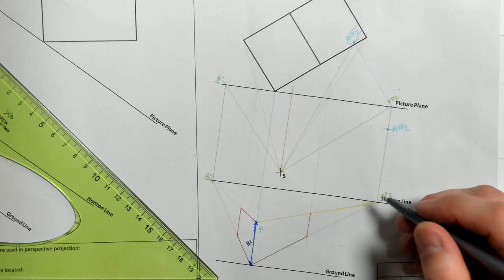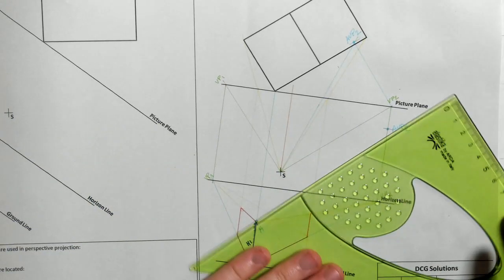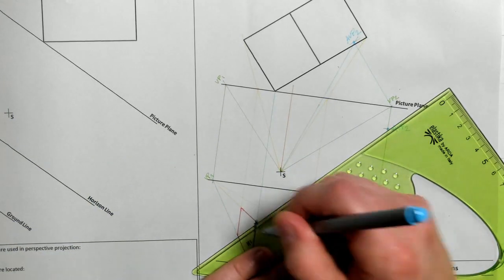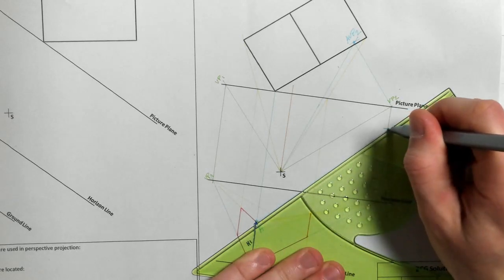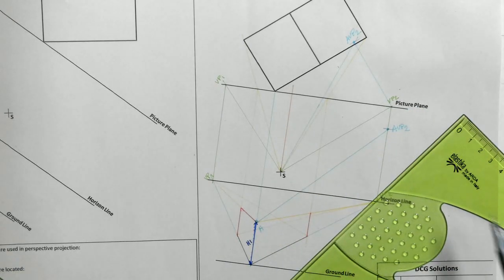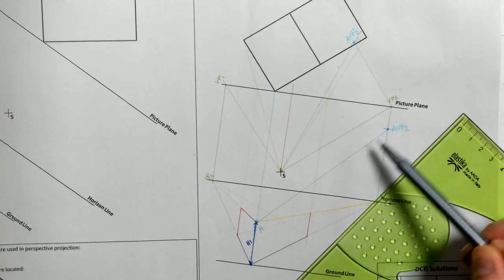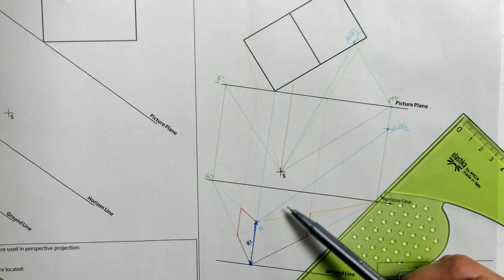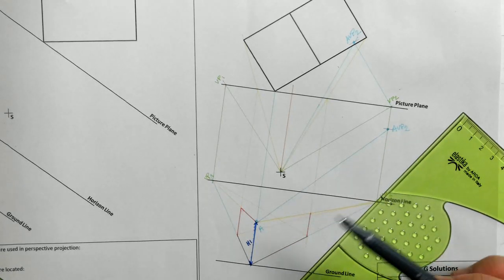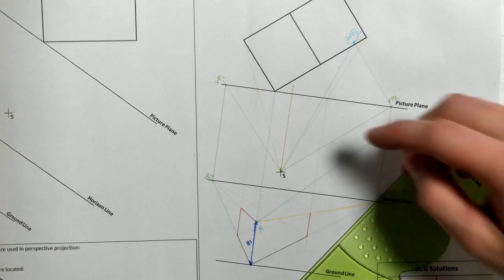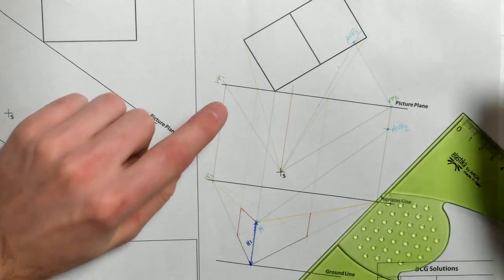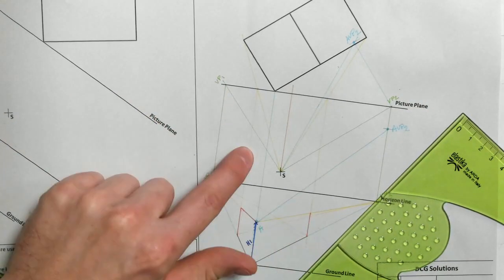we're going to mark the auxiliary vanishing point 2 on that projection line from the picture plane to the horizon line. All we need to do then is join point A to the auxiliary vanishing point 2, and that's going to give us the slope of the pitch of the right hand side of the roof. We need to repeat that process over on this side to get the left hand side of the roof.